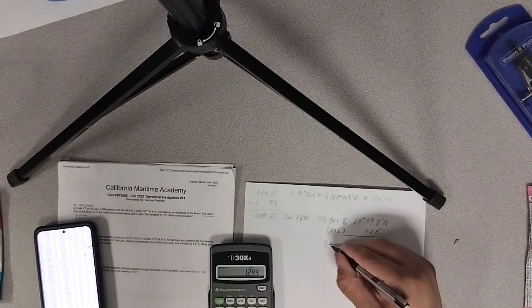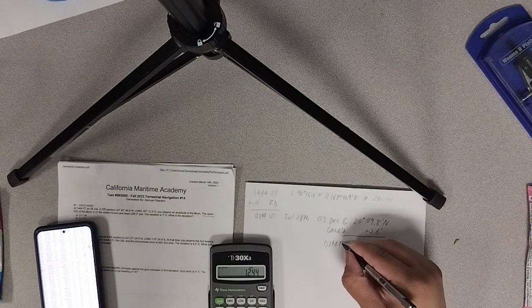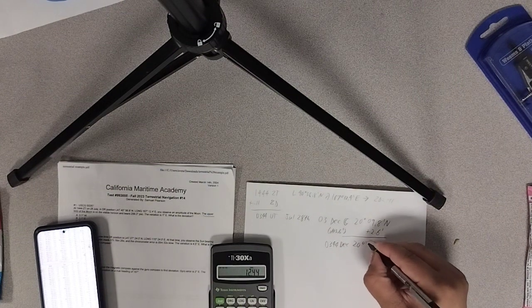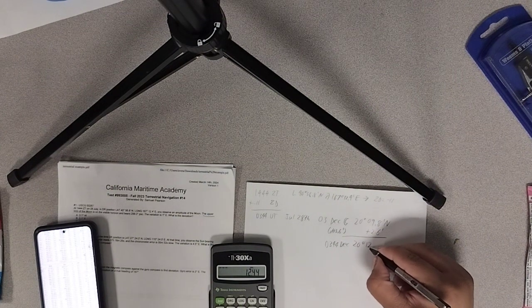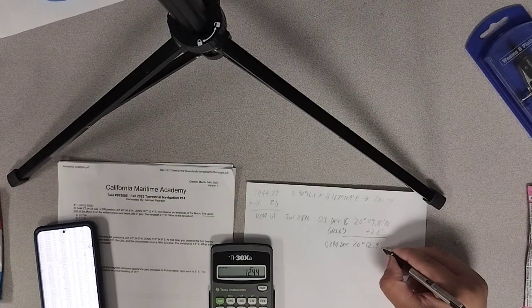Meaning that my O344 declination will be 20 degrees, 12.4 minutes north.